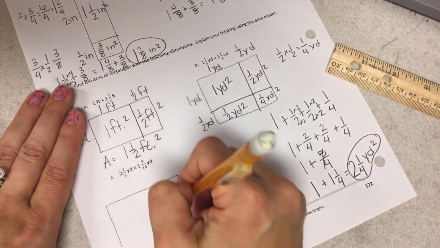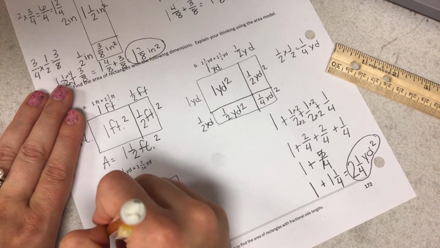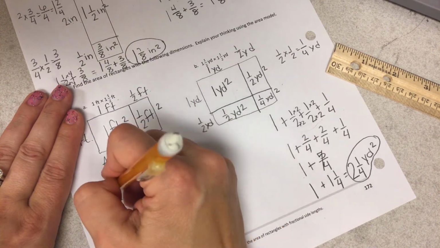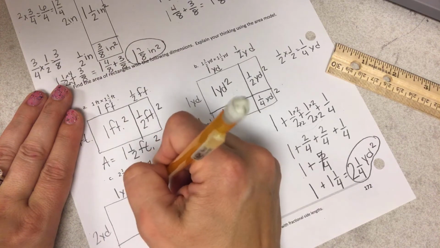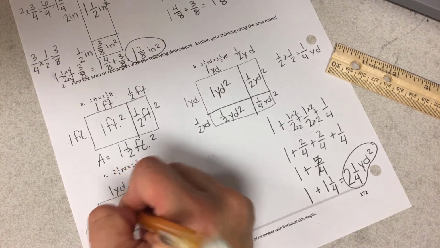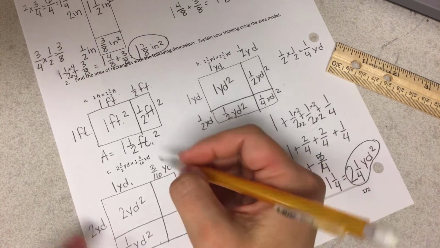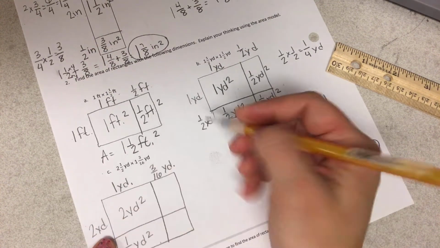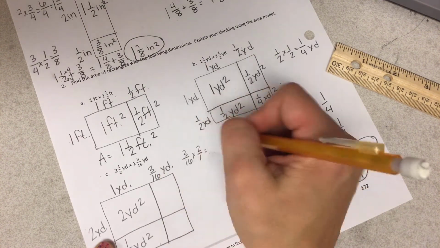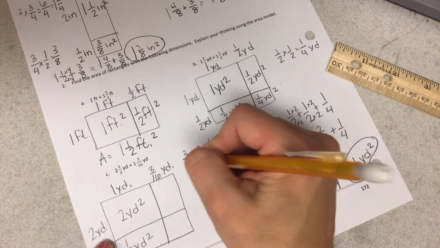So here I'm going to go ahead and draw this one, and I'm going to say this is 2 yards times 1/2 of a yard. Then I've got 1 yard and 3/16 of a yard, okay? So 1 times 2 is 2 yards squared. 1 times 1/2 is 1/2 yard squared. Then this one is 3/16 times 2. So remember, just multiply straight across. 3 times 2 is 6. 16 times 1 is 16.